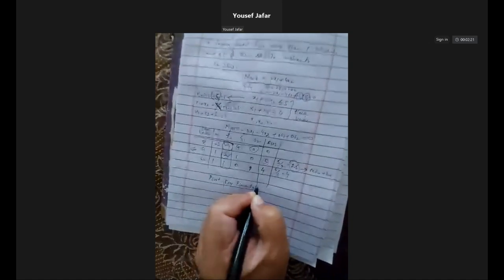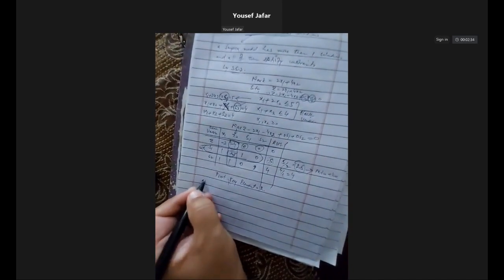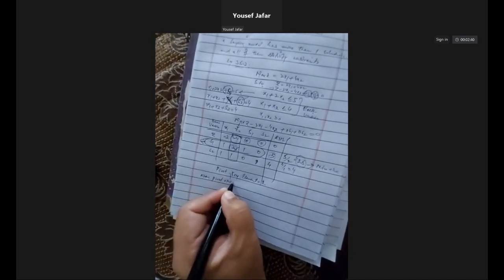And 2 here is the pivot key element. 2 is the key element. I must write over here that the pivot key element is equal to 2. Now, as this is the pivot row, we must update it. So the new pivot row, or S1 star new pivot row, we actually move X2 over here in place of X1.